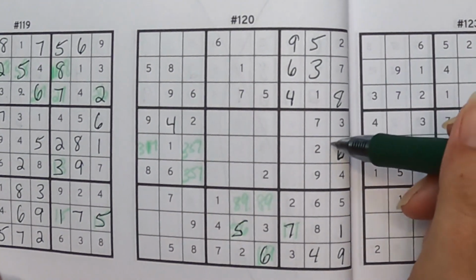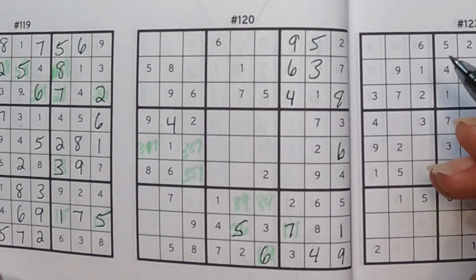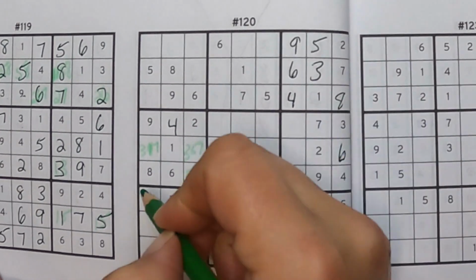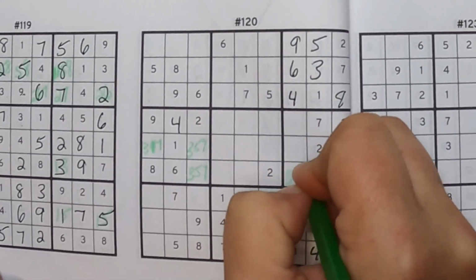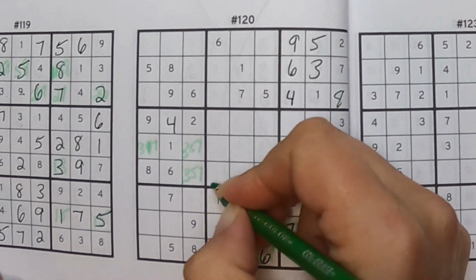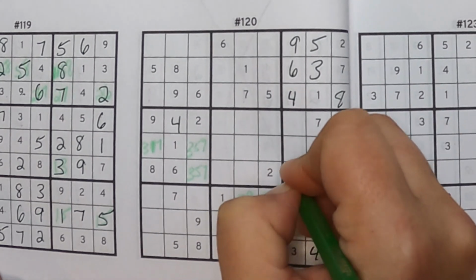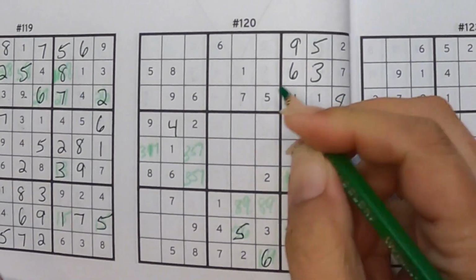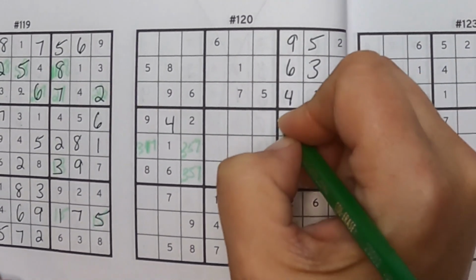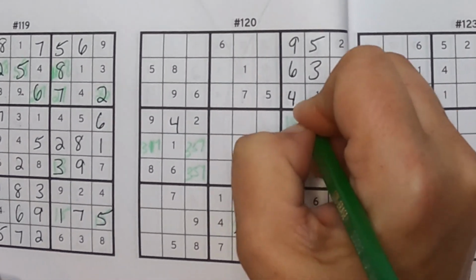For this box now, we're missing 1, 5, and 8. We've got an 8 here, so 5, 8, a 1 here. Or sorry, 8 there makes this 1, 5. 1 there makes this 5, 8. And no help here, so 1, 5, 8.